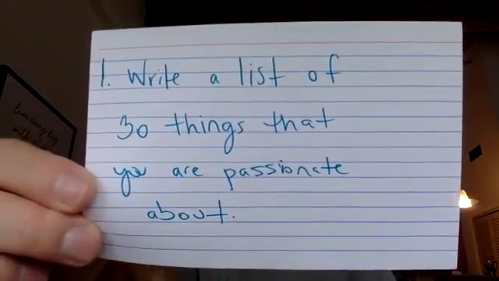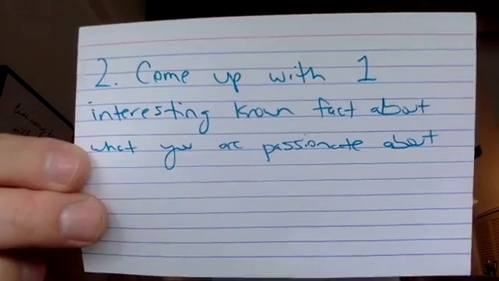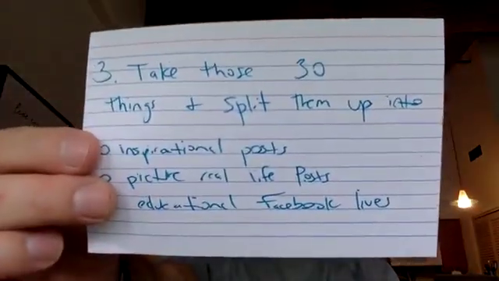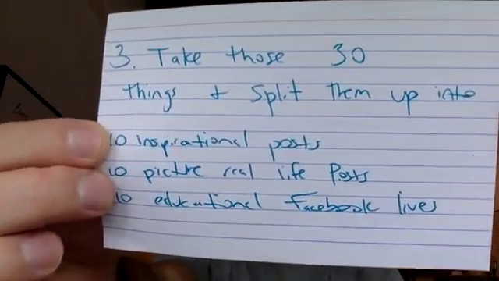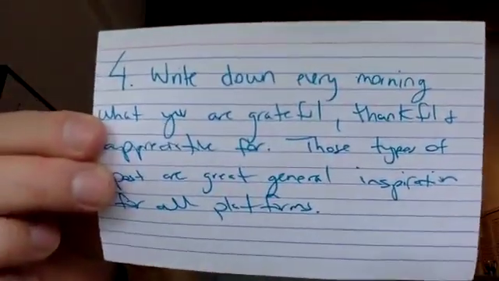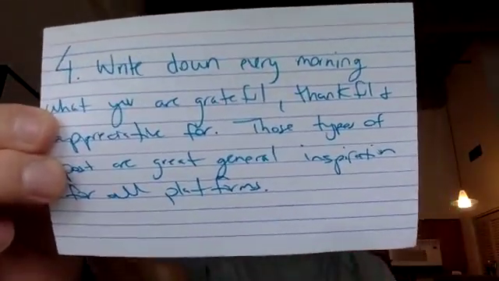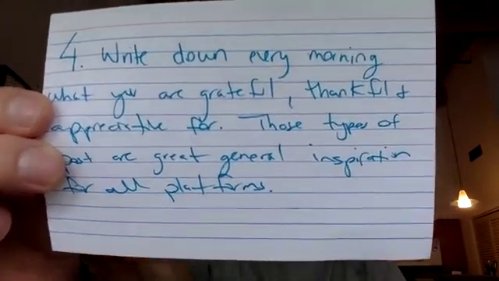Number 1, write a list of 30 things that you're passionate about. Number 2, once you come up with those 30 things, come up with one interesting known fact about what you're passionate about. Take those 30 things and split them up into 10 inspirational posts, 10 real life picture posts, and 10 educational Facebook Lives. And finally, if you have a gratitude journal, get one. If you don't have one, get one. And write down every morning what you're grateful, thankful, and appreciative for. Those types of posts are great general inspiration for all platforms.